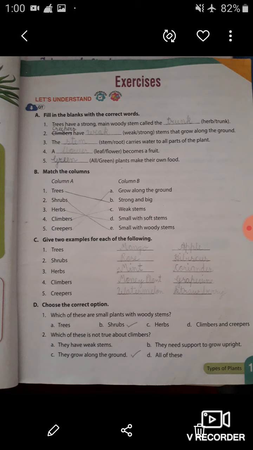Now the next one, climbers. The examples of climbers are money plant and grapevine. So what's the spelling of money plant and grapevine? M-O-N-E-Y P-L-A-N-T, money plant, G-R-A-P-E-V-I-N-E, grapevine.